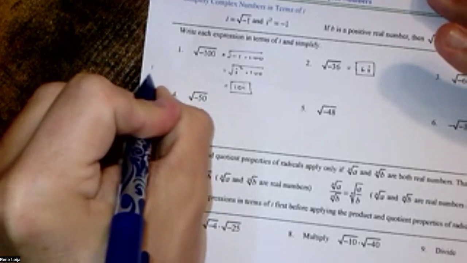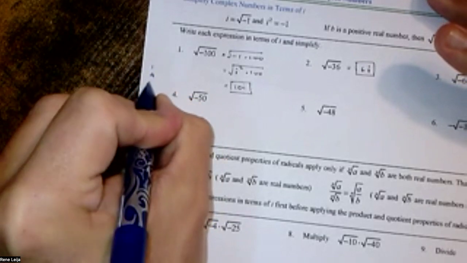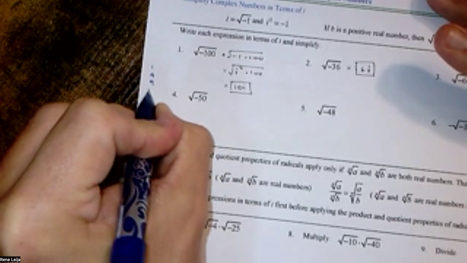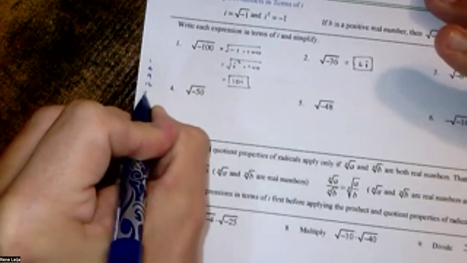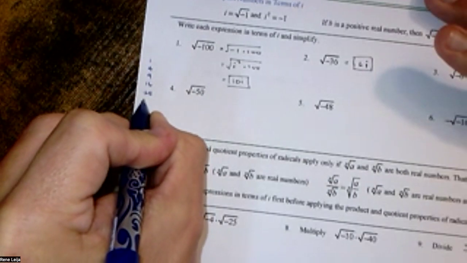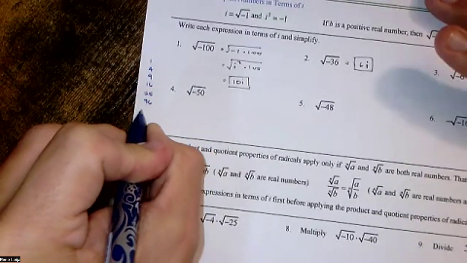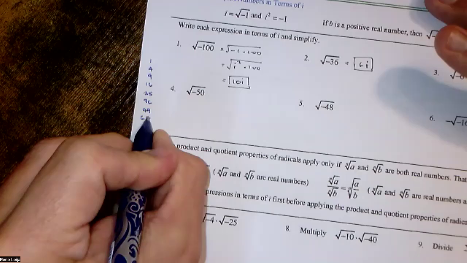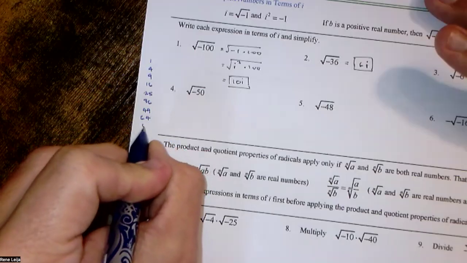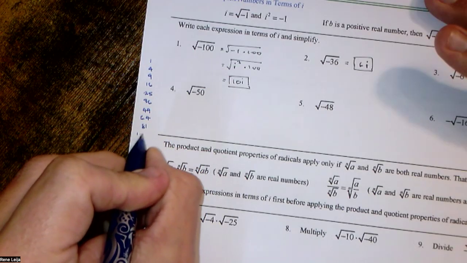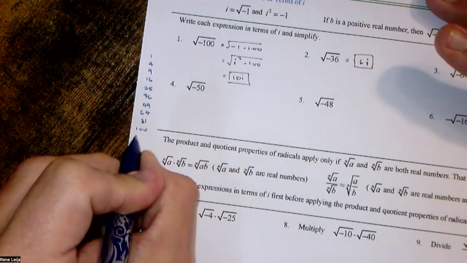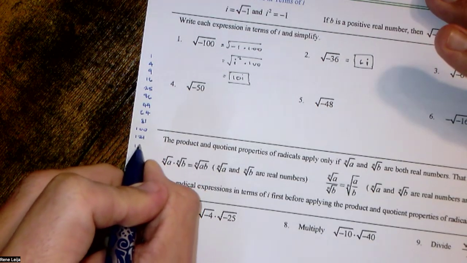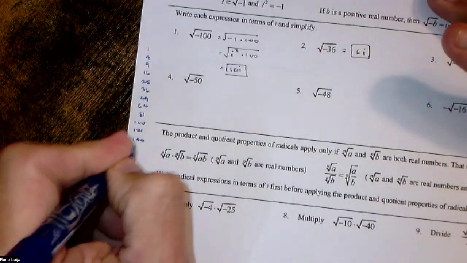So I'm just going to list my perfect squares. So 1, 4, 9, 16, 25, 36, 49, 64, 81, 100, 121, 144, and then I'm just going to put dot, dot, dot.